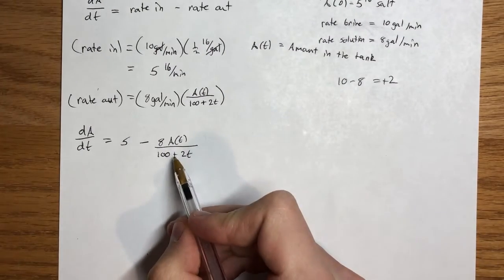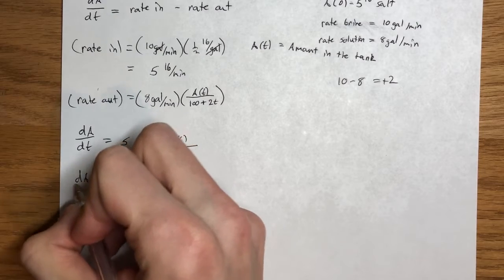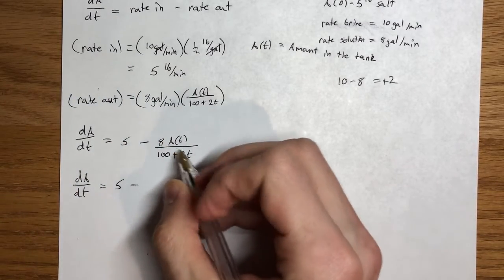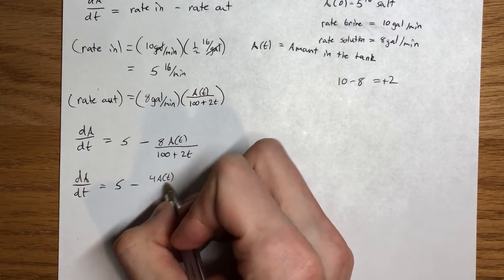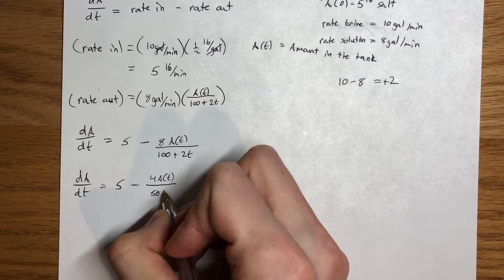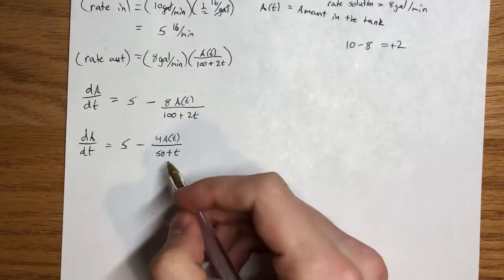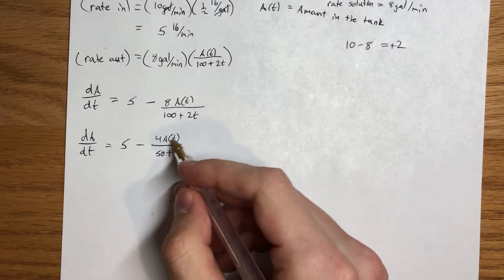We can simplify this by pulling out a 2. So if we do that, we have dA/dt is equal to 5 minus, so if we pull out our 2, we'll have 4A of t over 50 plus t. And at this point, we can now try and solve for the amount A of t.